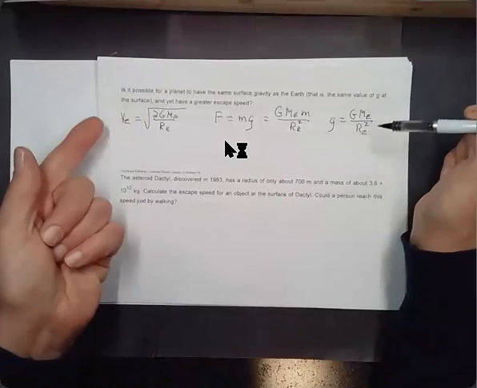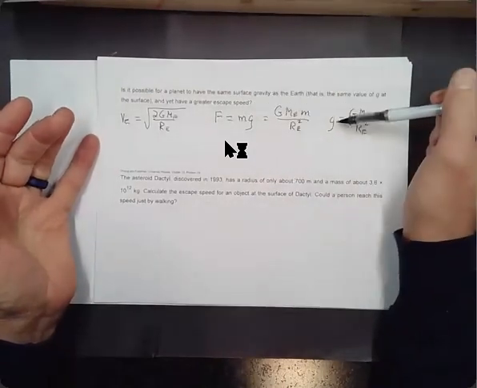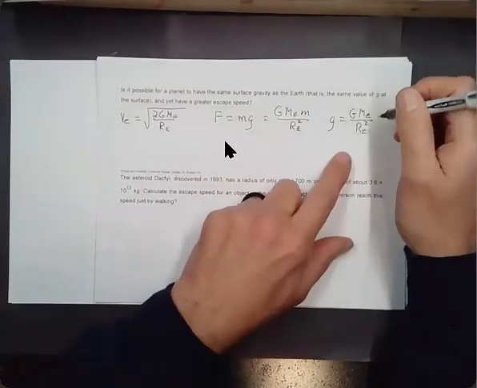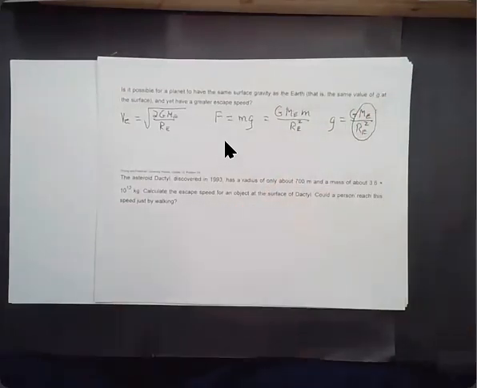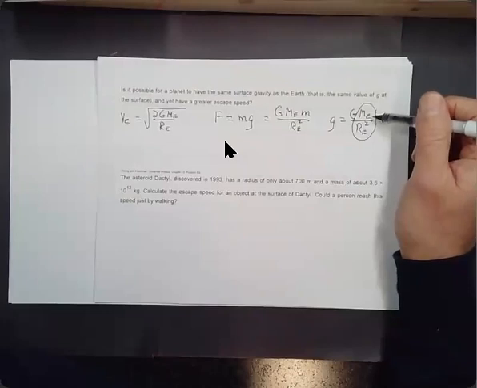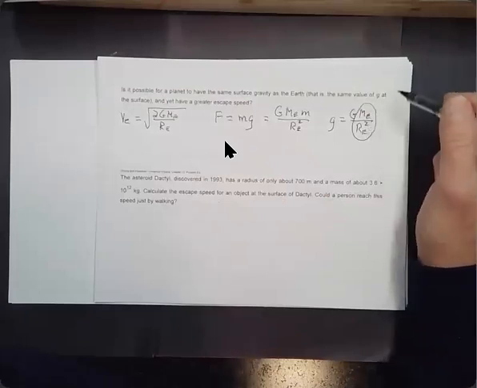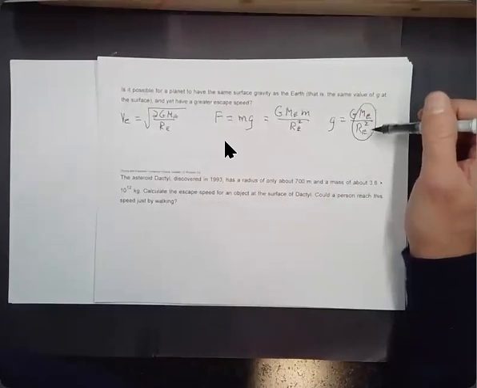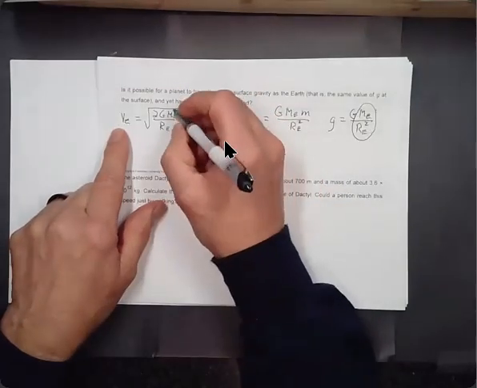Now, say some other place has the same acceleration, the same surface gravity as the Earth does. What does that mean? That means this ratio is the same as that for the Earth. But there are other ways to get this ratio to be the same. You can have more mass and a larger radius and still have the same acceleration due to gravity. You can have less mass and a smaller radius and still have the same acceleration due to gravity. But would this planet necessarily have a greater escape speed?